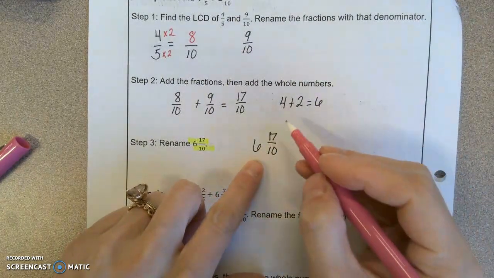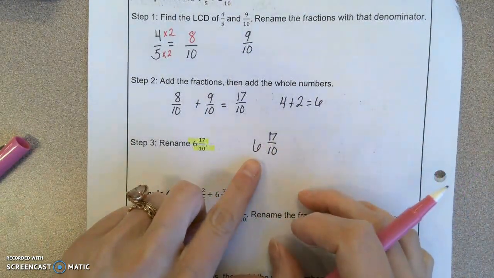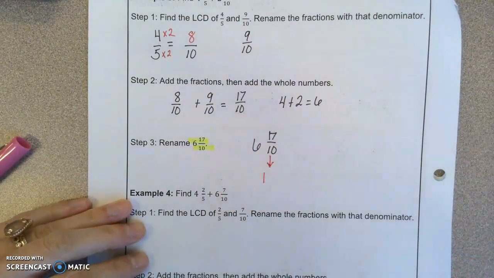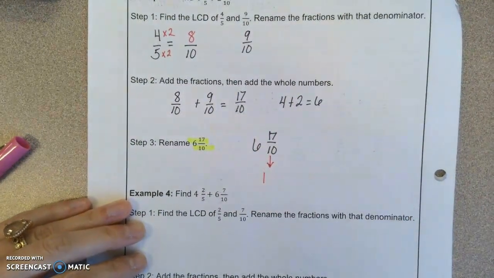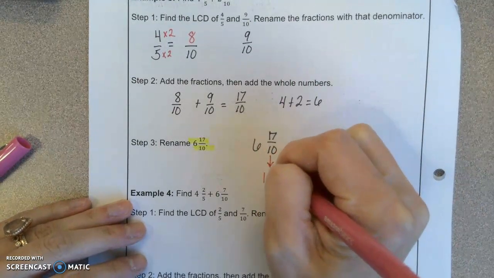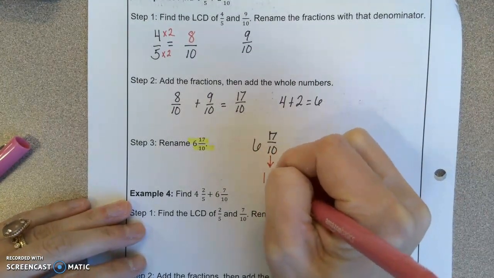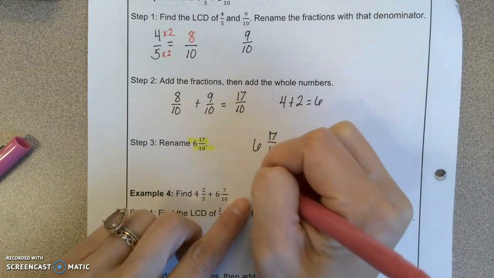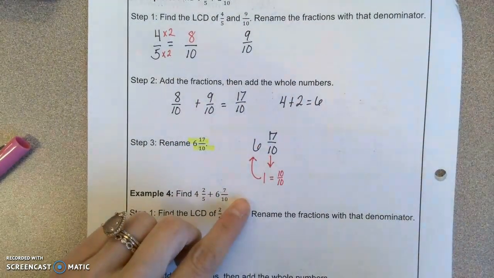Okay? So 17/10, I'm going to take 1 whole away from that. If we want 1 whole, we know that 1 whole with a fraction would just be the same number on the top and bottom. So in this case, 10 out of 10. So 1 whole in this case is 10/10. So I'm going to take 10/10 away from here, and I'm going to add it onto the 6.